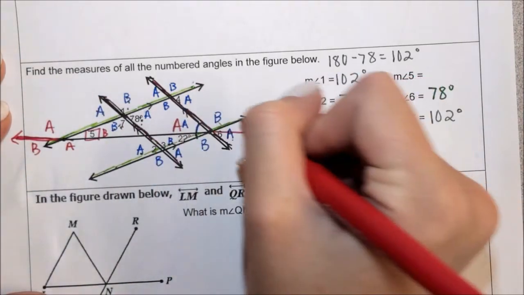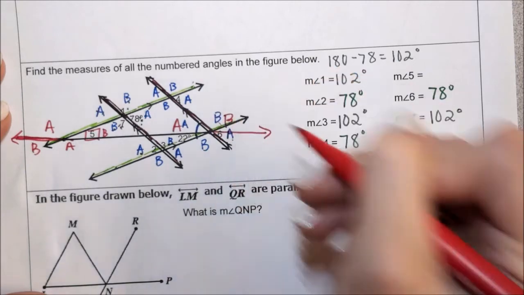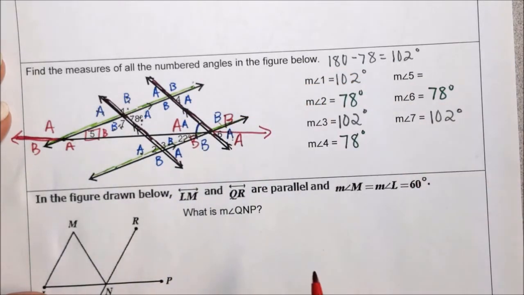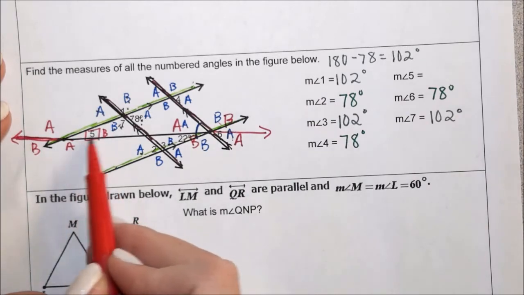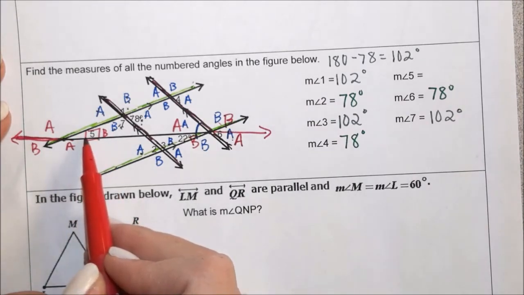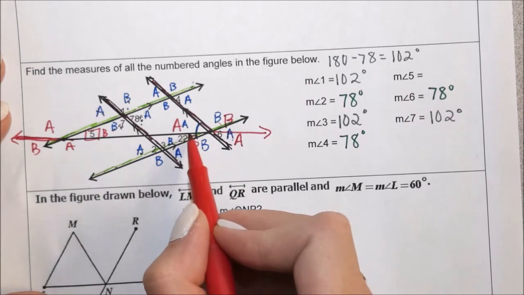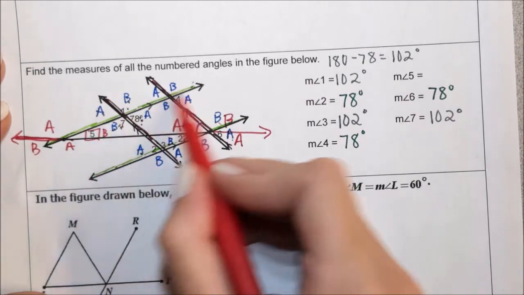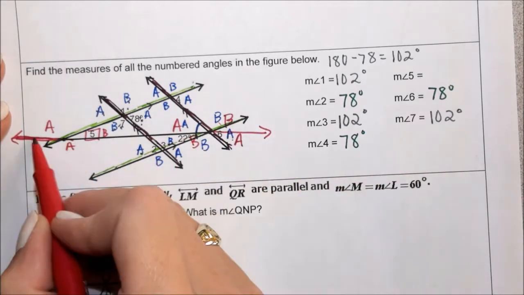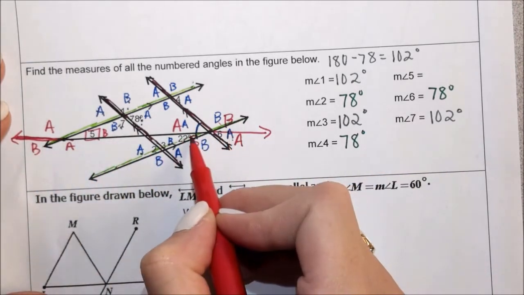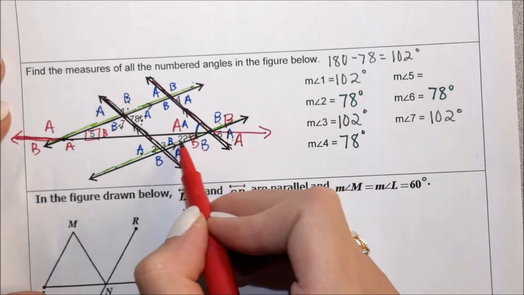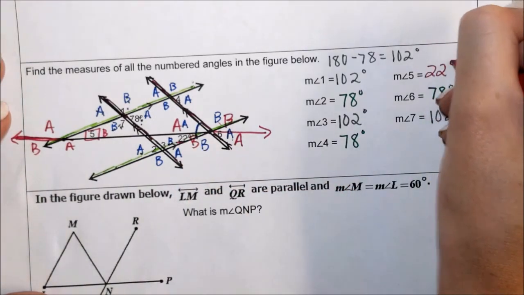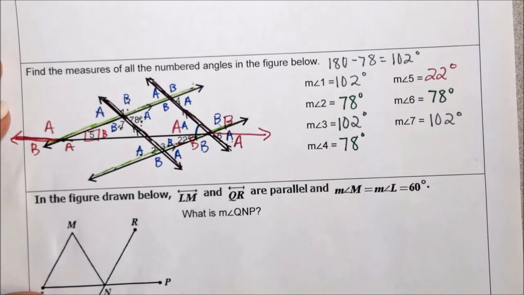And then A, B, B, A. So my 5 here is a B, and I have my B over here. So again, we're using these green as the parallel, and this is my transversal. So my B is actually this little angle right here, which it's telling me is 22 degrees. So angle 5 is going to be 22 degrees.